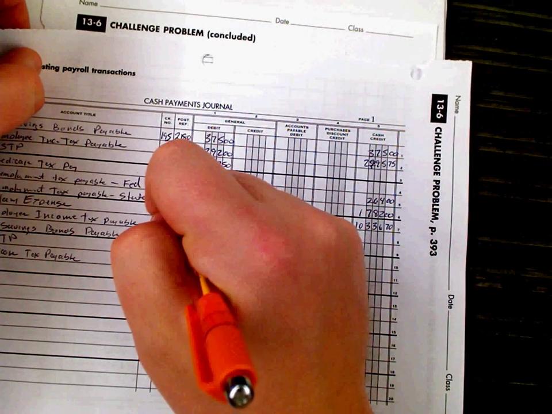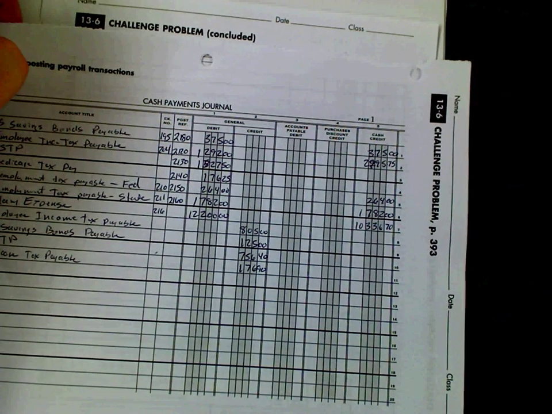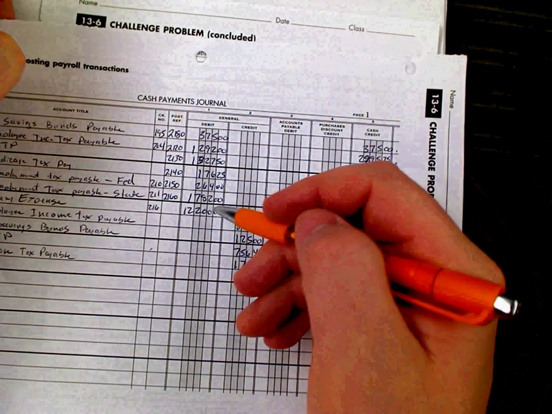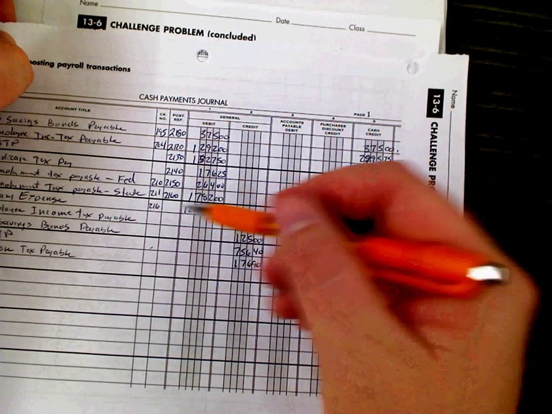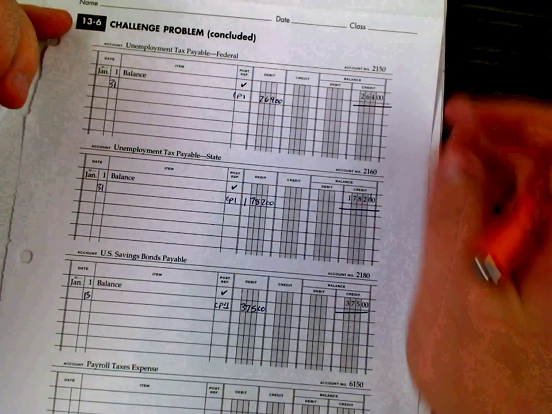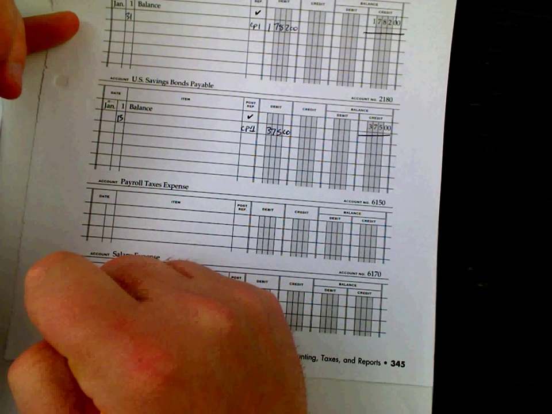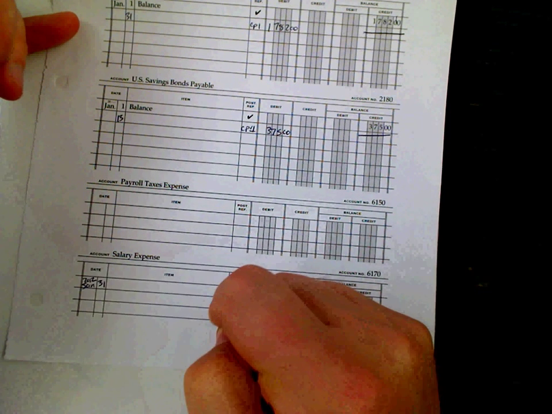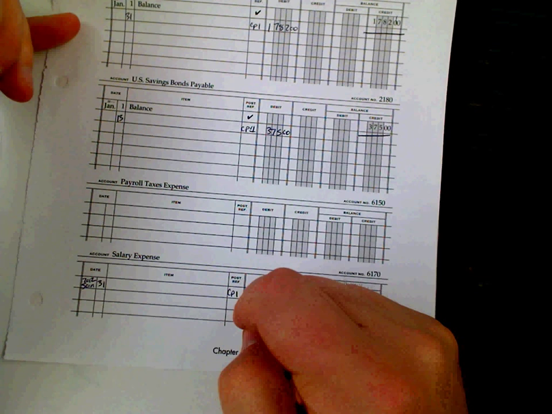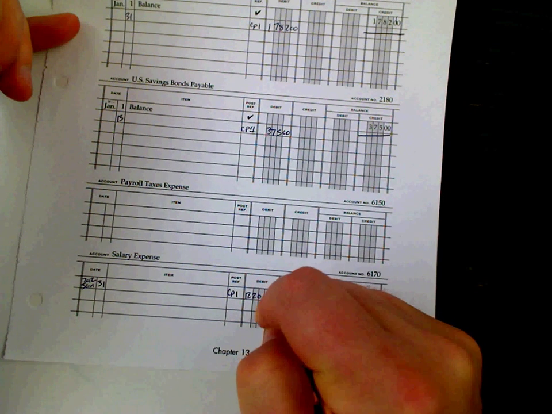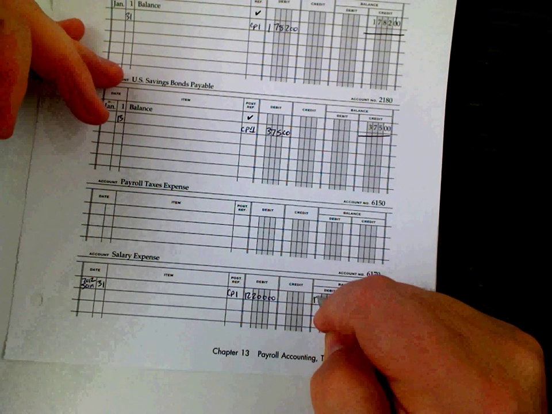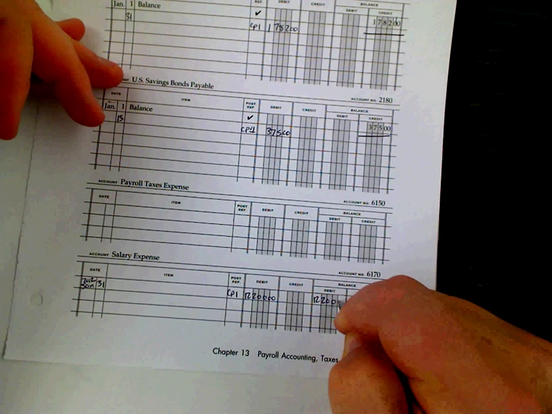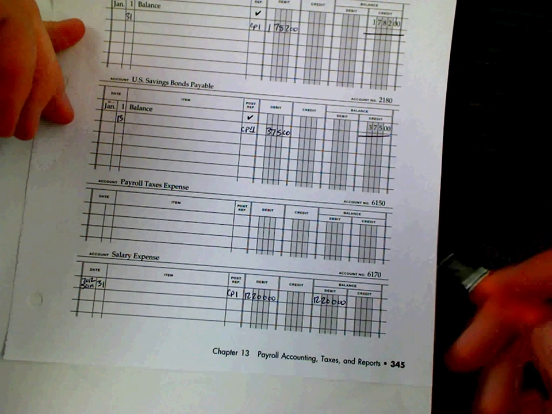Alright, salary expense. CP1 31st debited 12,200. No previous balance, so I gotta open it. 2012 January 31st, CP1 debit 12,200, gives me a balance of 12,200. 6170.